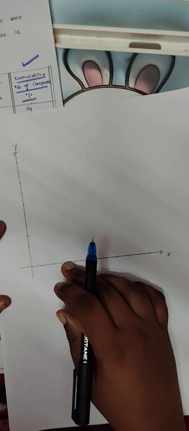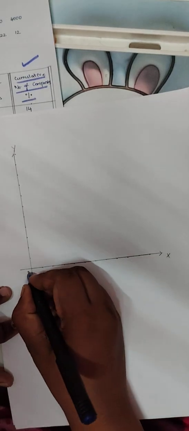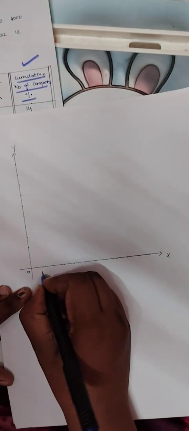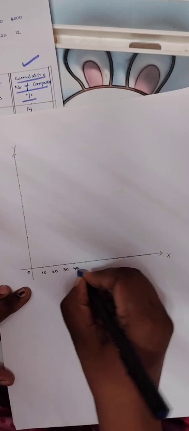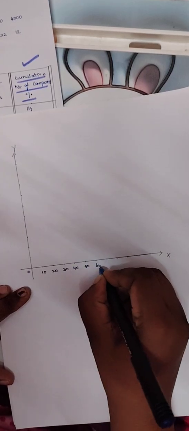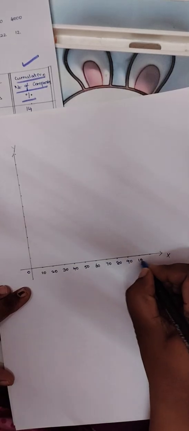So my dear students, in a graph, plot the graph. Okay, so this is my center O, and the values are 10, 20, 30, 40, 50, 60, 70, 80, 90, and 100.